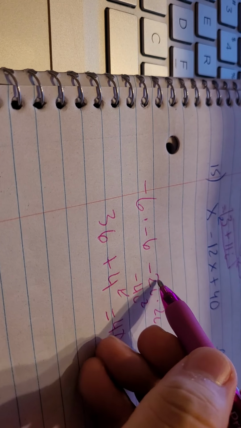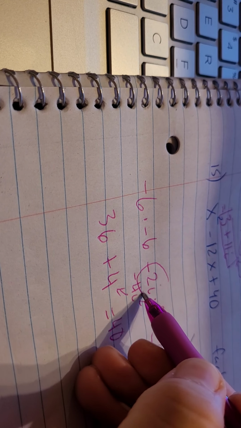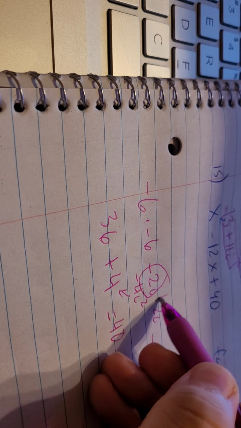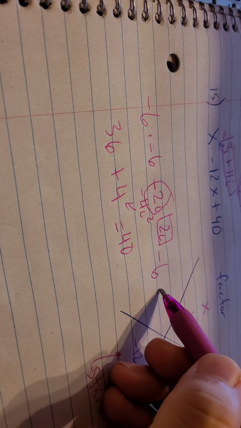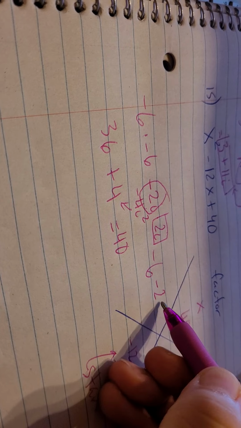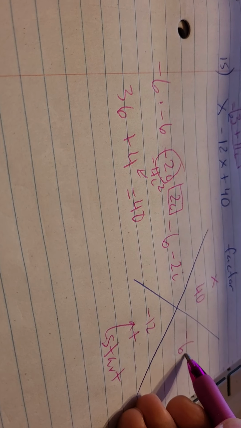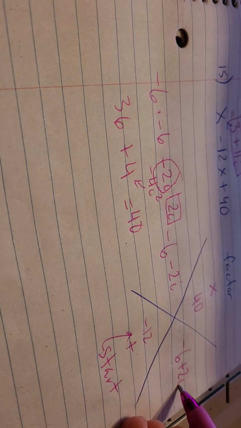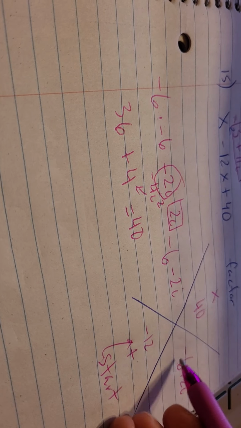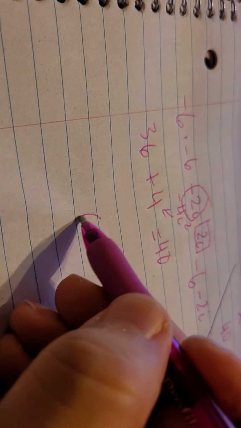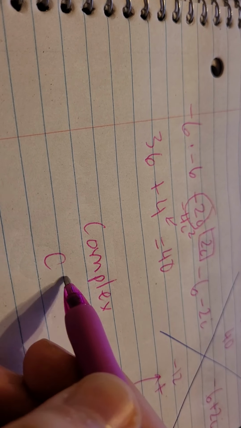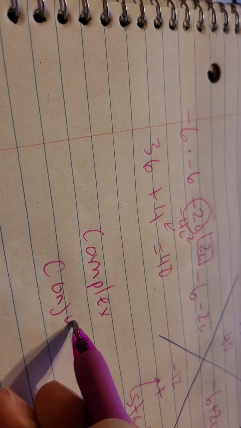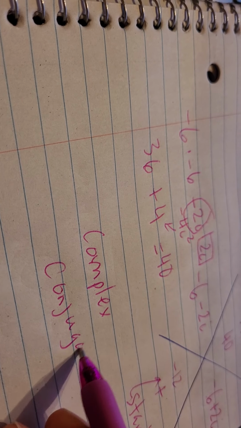Okay? So this is going to go on one side of the x. This is going to go on the other side. Meaning right here, -2i, +2i. Again, these are called complex conjugates. I'm going to write that one time for you. Complex conjugates.